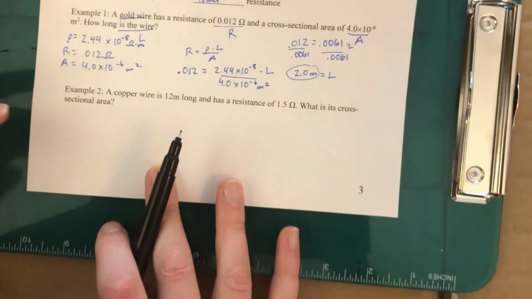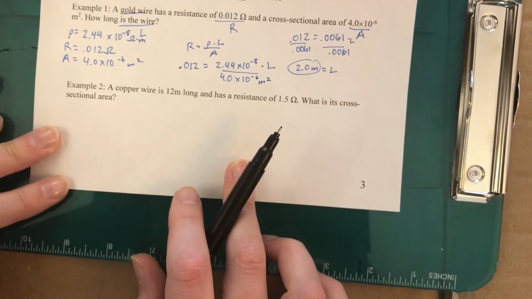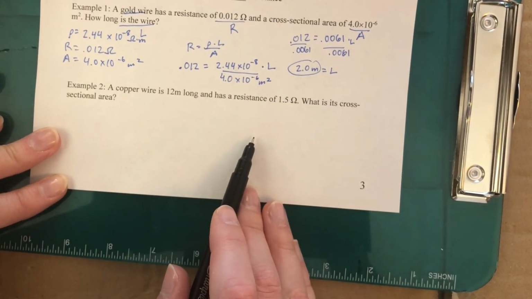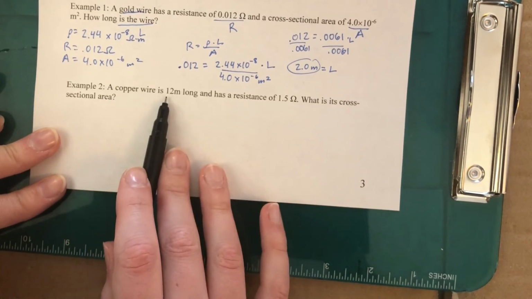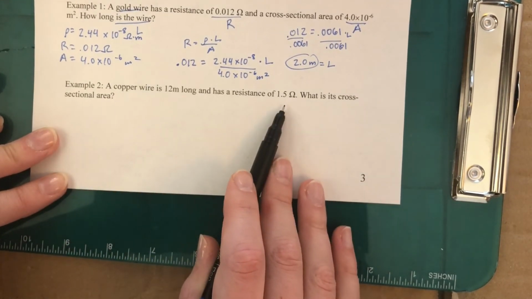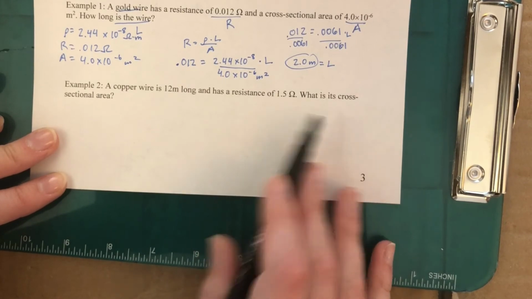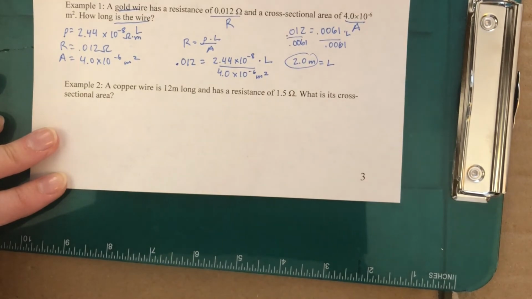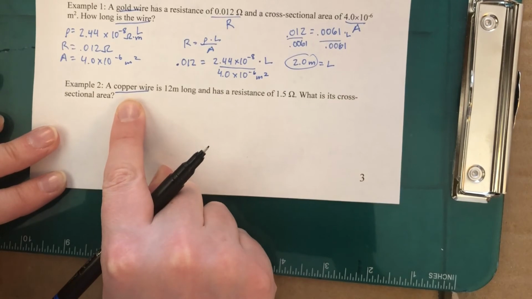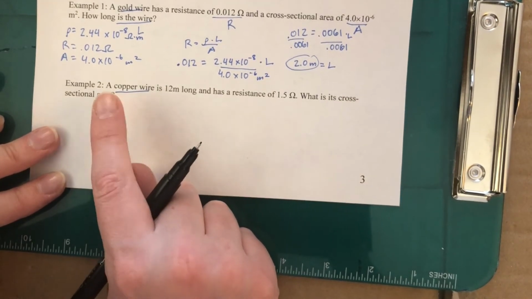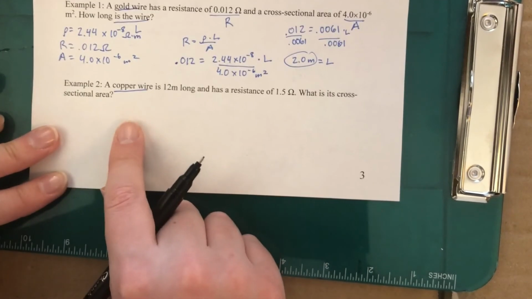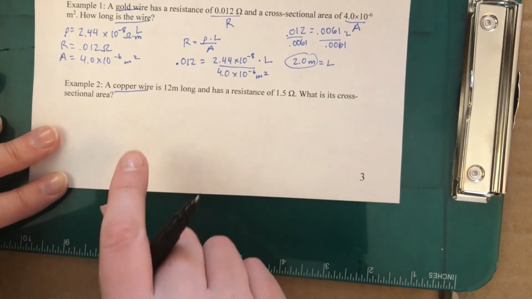Why don't we have you try the next one and just write your answer in the assignment submission box. So a copper wire is 12 meters long and it has a resistance of 1.5 ohms. What is its cross-sectional area? So you're going to be solving for A, and because this has a copper wire, you're going to use the resistivity for copper that it has on the reference table. If you have one printed out, great. It's on the same page that we have our electrical equations with.